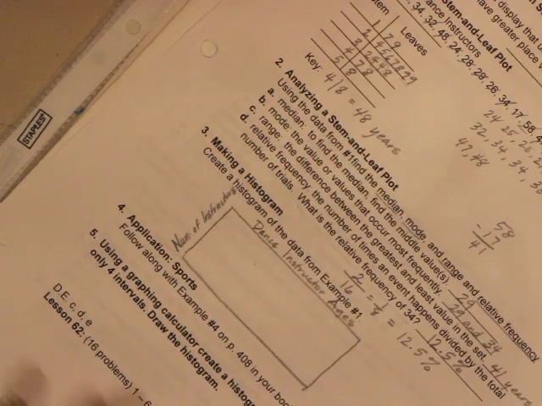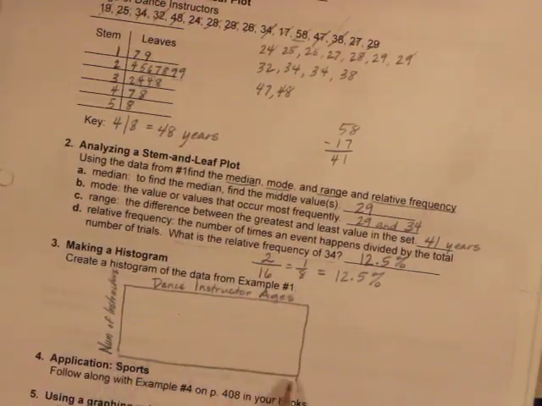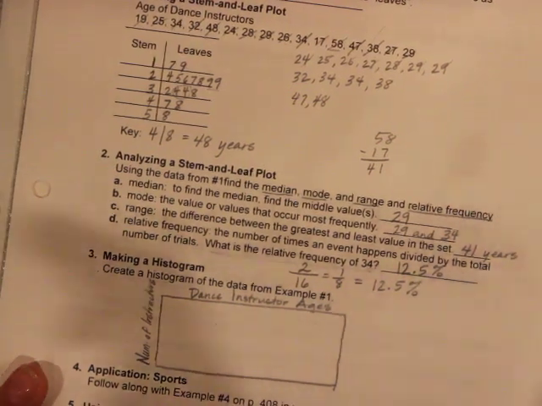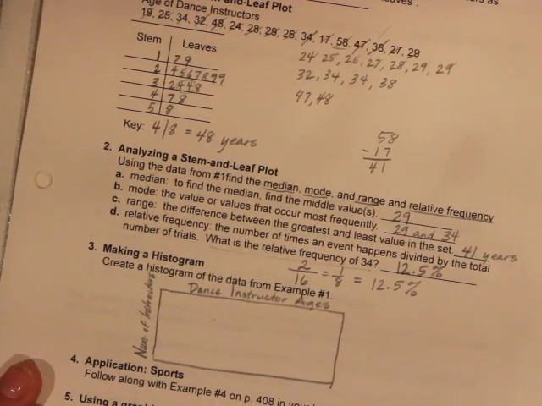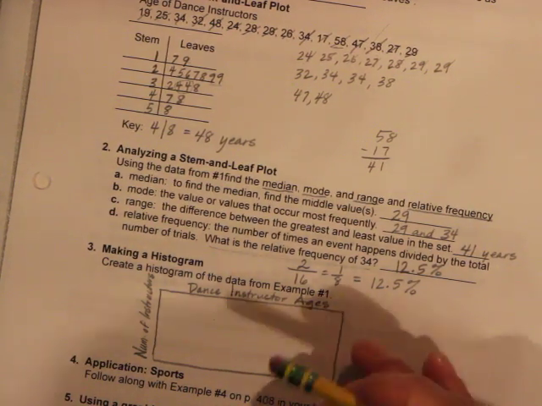Okay, the number of instructors. So I've got now, okay, the ages are going to go here, the number of instructors are going to go here. So I'm going to start with my histogram, and we remember that a histogram is a way that we display data in equal intervals. It shows a distribution of data.